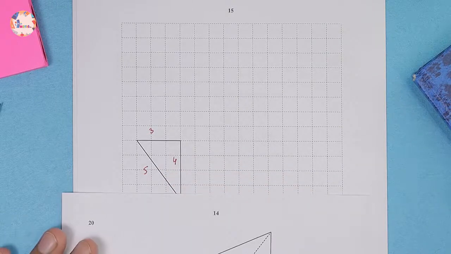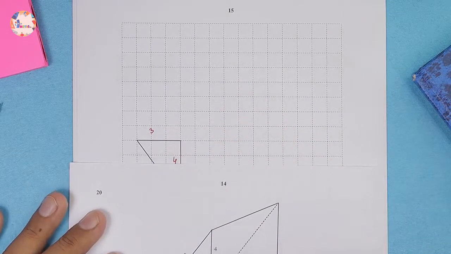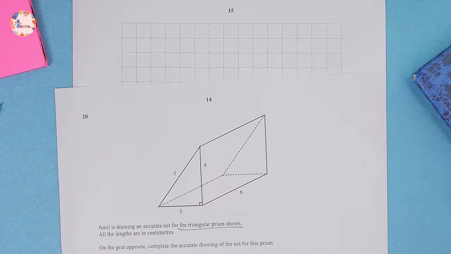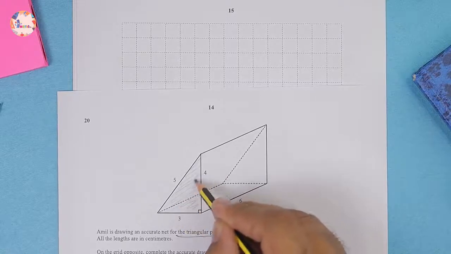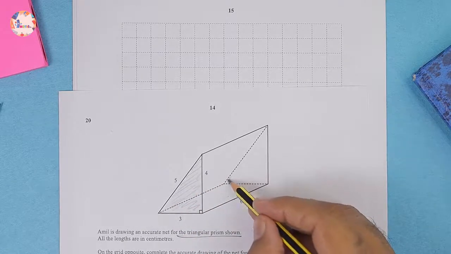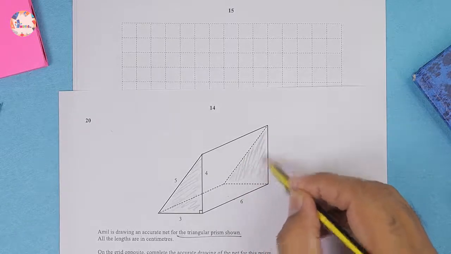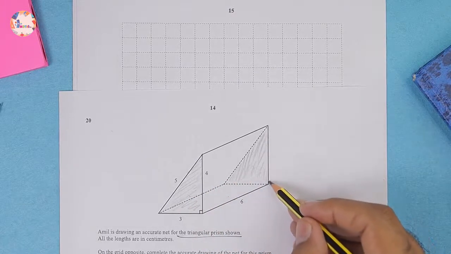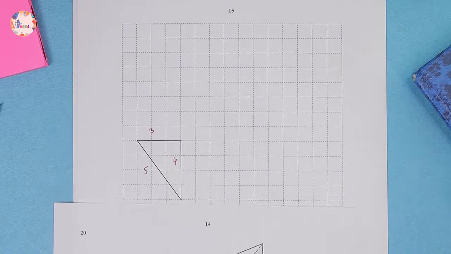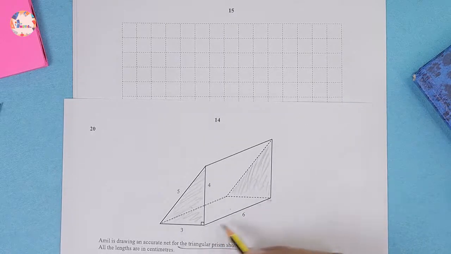Now this triangular prism, if we open this face, like for example, if I shade and explain, this is the side which they have already provided to us, and we can consider this opposite side. This will also be the same as this one, and this will have a base of 4, and this length will be the difference, which is 6.